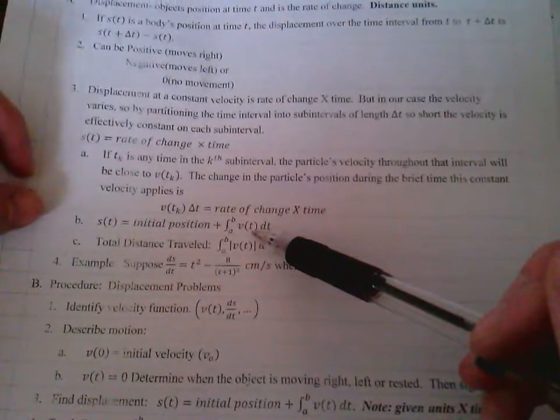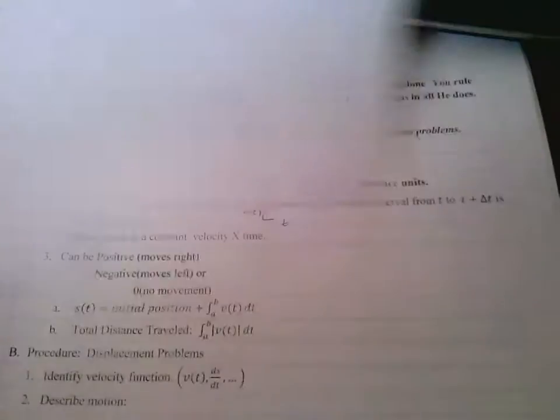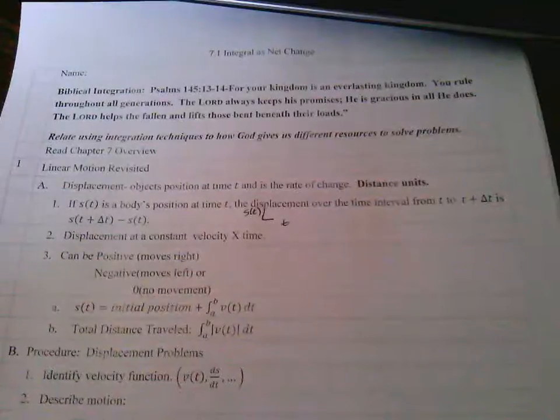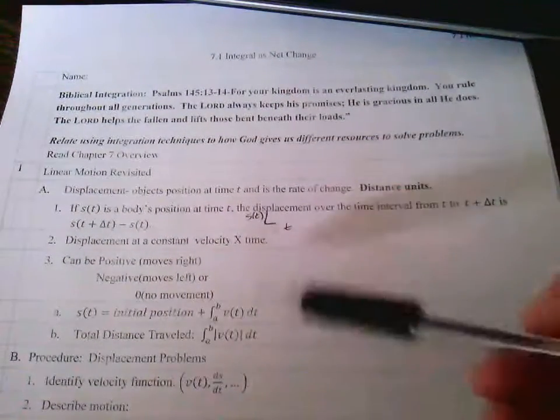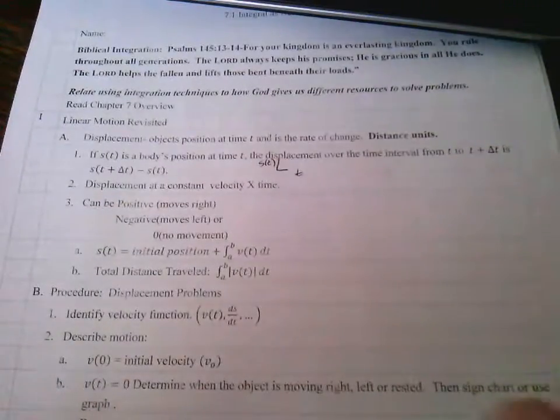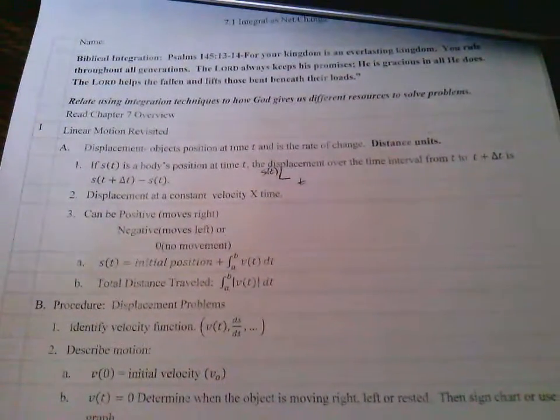But if you're looking for the position, you also have to take into account the initial position. So to find the position, it's going to be the initial position plus the integral of v of t dt. Okay, and that's how you would find that.